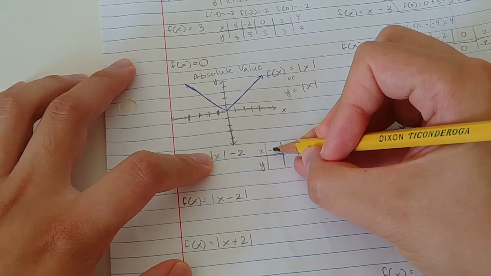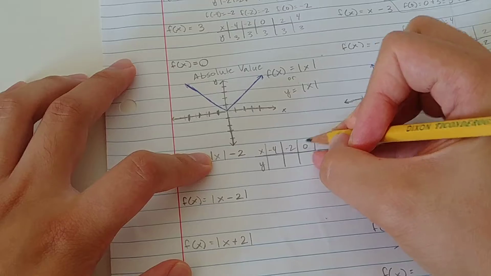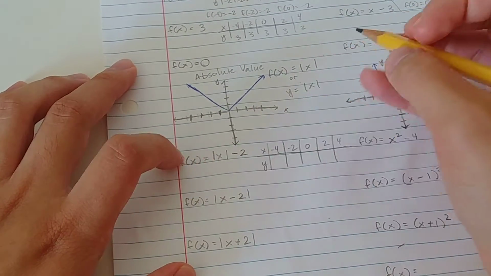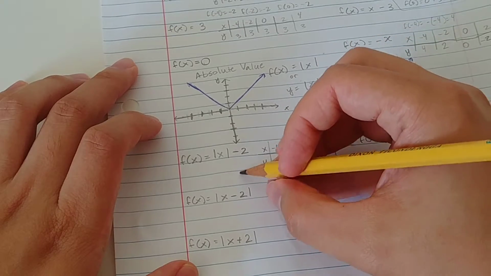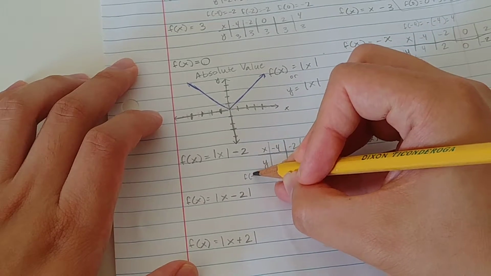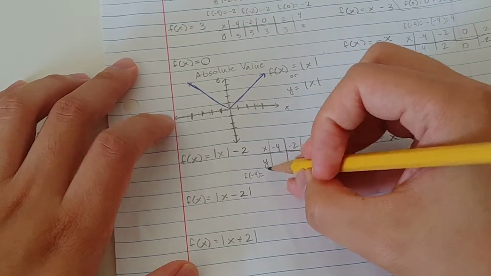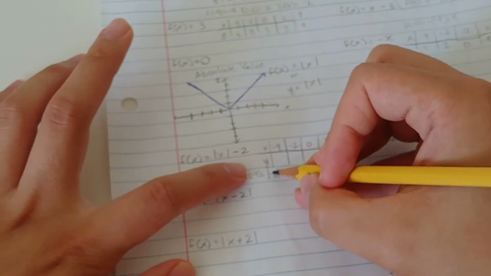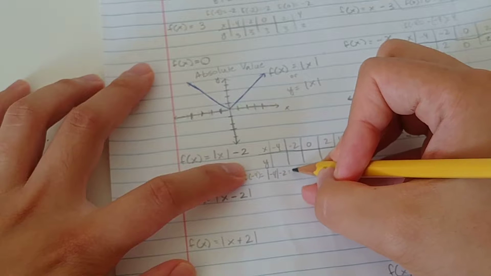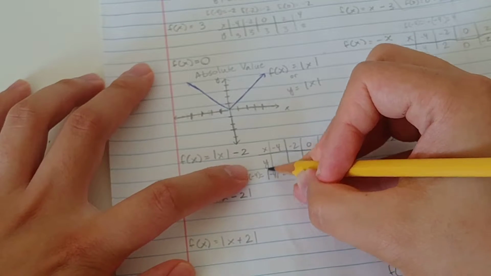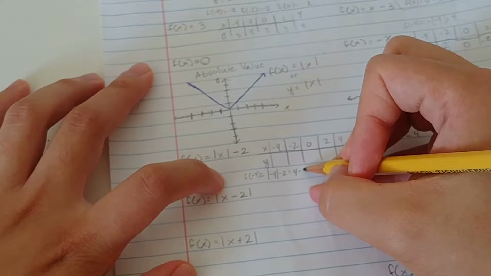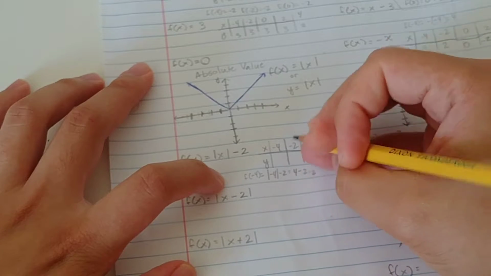So let's use -4, -2, 0, 2, and 4 again. Let's plug in -4. You get f of -4 equals absolute value of -4 minus 2. The absolute value of -4 makes it positive 4. So 4 minus 2 is just 2.